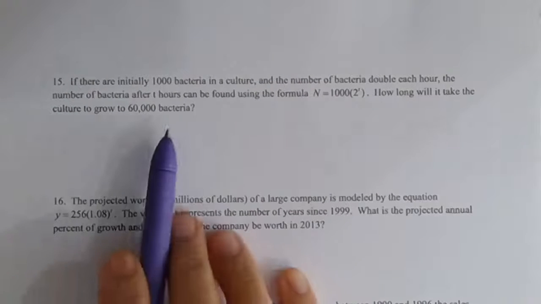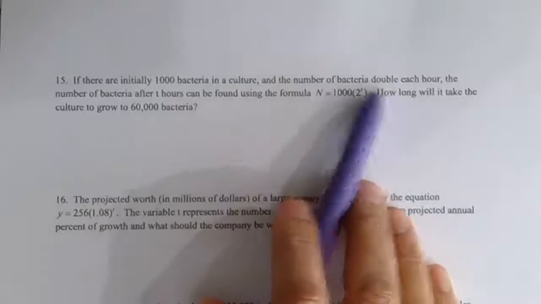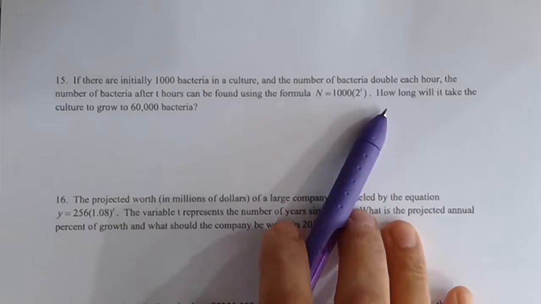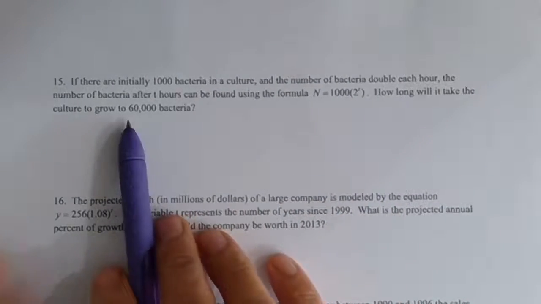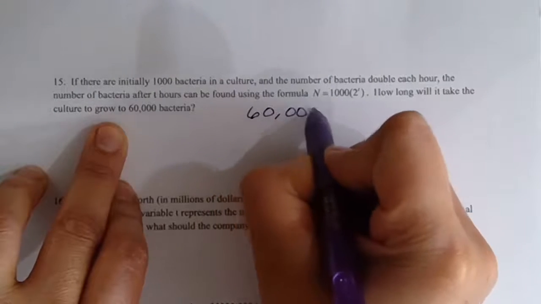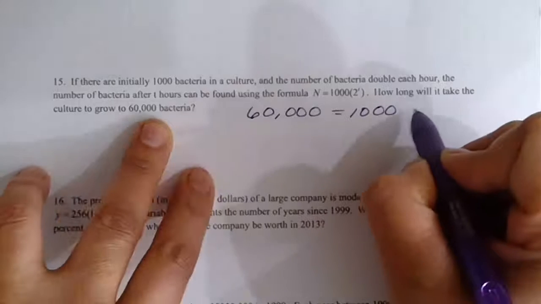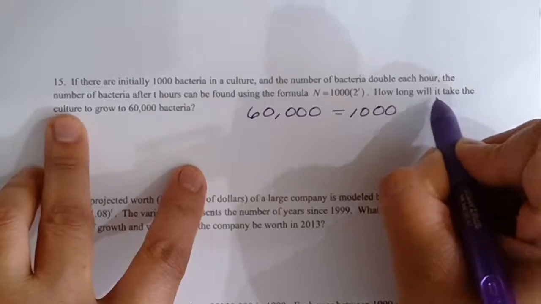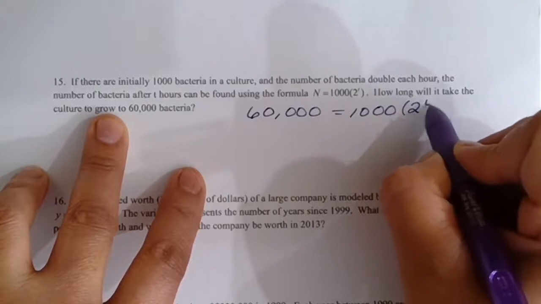So here we have, there's initially 1,000 bacteria and they double every hour. They give you the equation. Again, T stands for hours. How long will it take the culture to grow to 60,000 bacteria? So we want to know our final result is 60,000, and we're solving for how long. So how long is going to be the T?